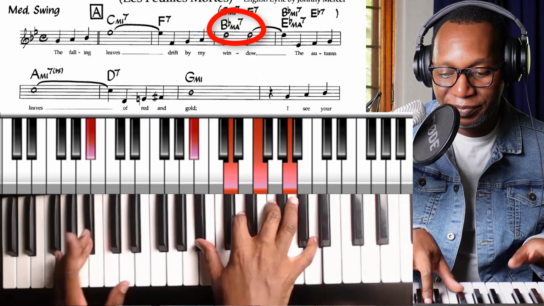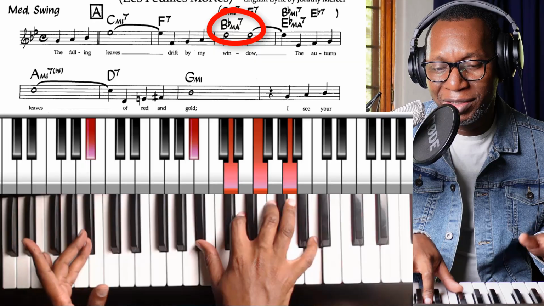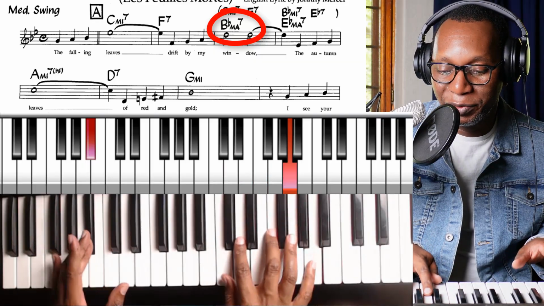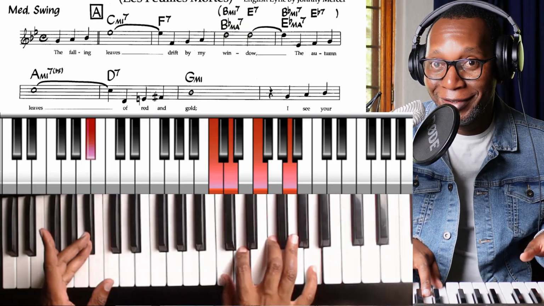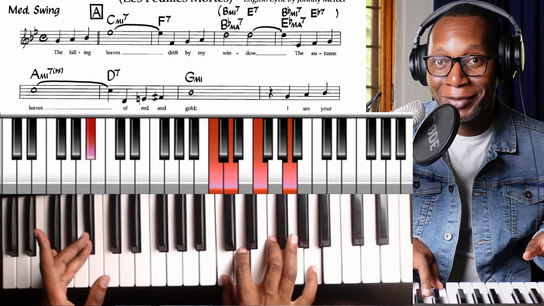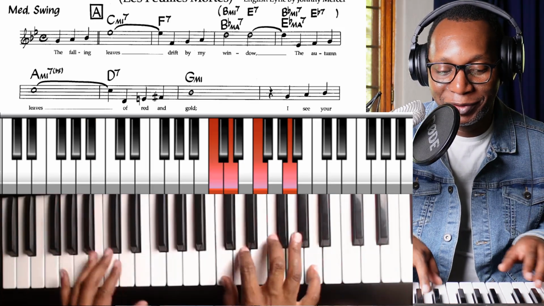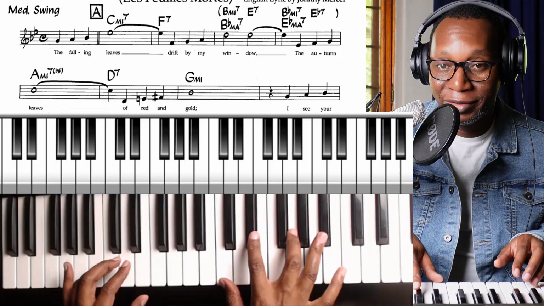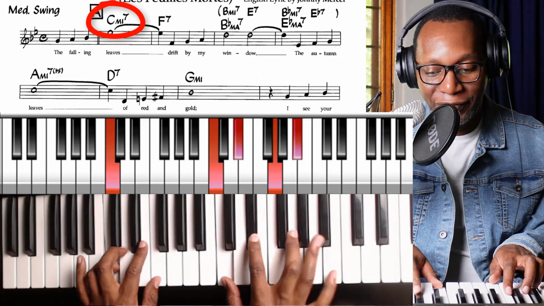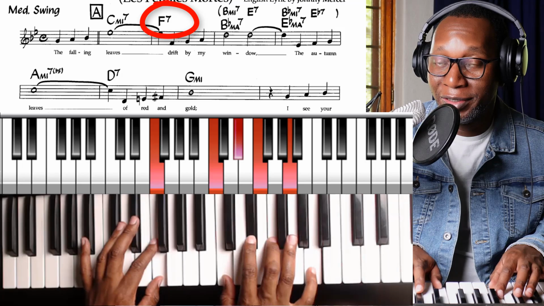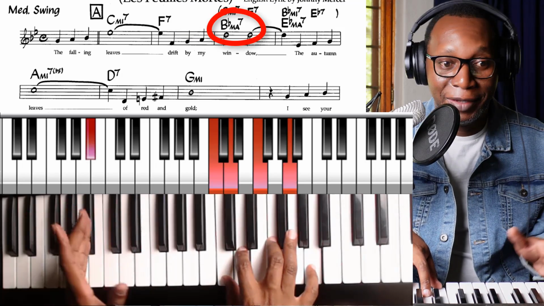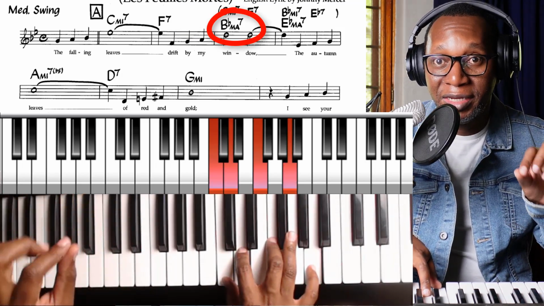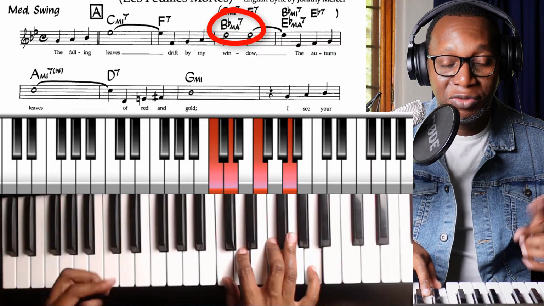So you can play it like this. If you want something that sounds a bit jazzier as far as voicing, you can add a C to that chord. Okay, so here's the 2-5-1 progression. 1, 2, 3, 4. 1, 2, 3, 4. Okay, so those 3 measures are basically a 2-5-1 progression.